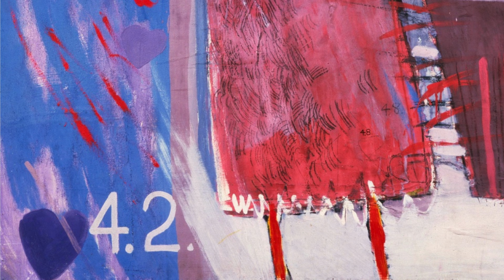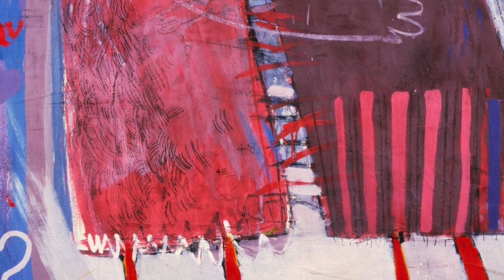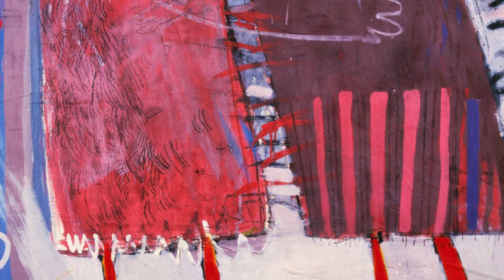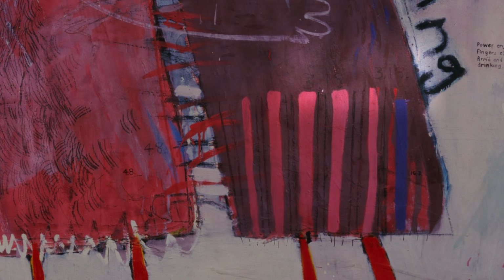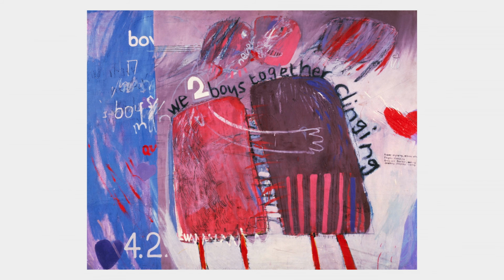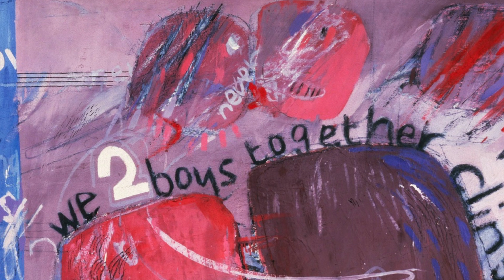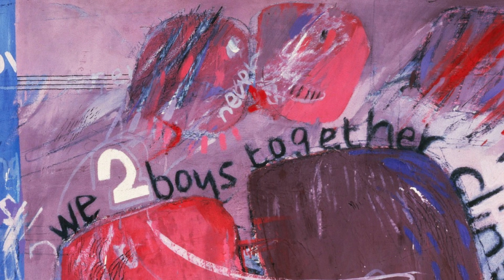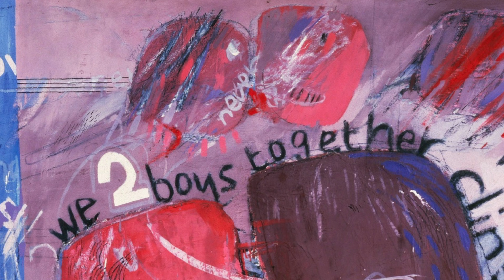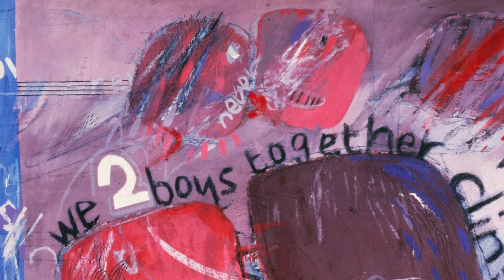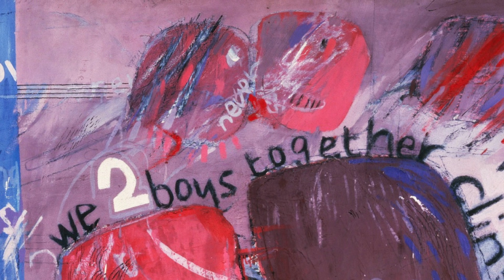4.2 means doll boy. 4.8 is inscribed on the left figure, and 2 numbers on the right figure, 3.18 for Cliff Richard, and a new number, 16.3. 16.3, or PC, is Peter Crutch, the RCA student Hockney had a crush on. On Hockney's mouth is written the word never, showing the impossibility of his love both for Cliff and for Peter, who was heterosexual and had a girlfriend.